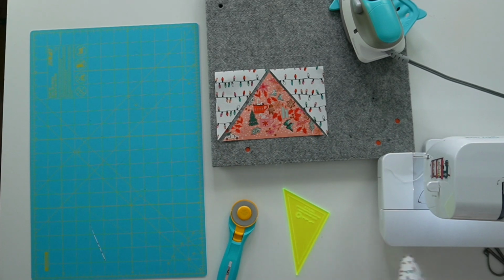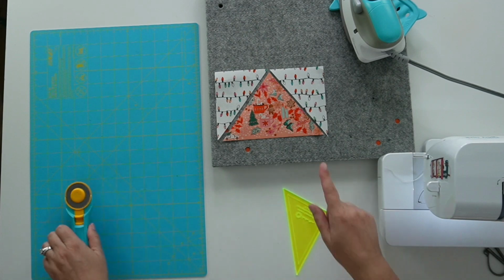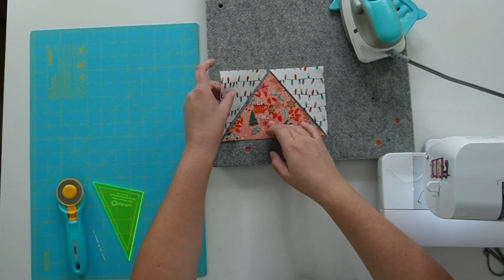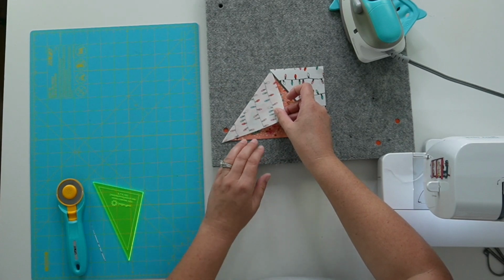So there are all our pieces already cut out. That was super easy. And now we're just going to sew them together. So start by sewing one side on. Doesn't matter which side you start with. The instructions say to start with this one, so we're going to.